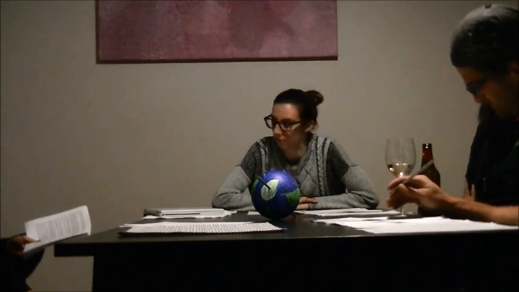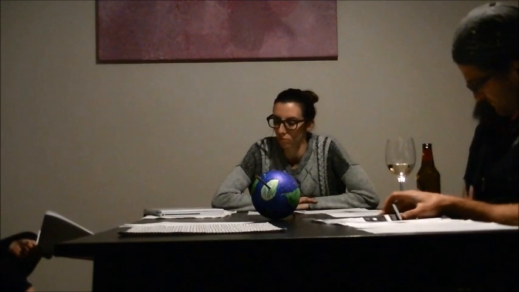Okay, so for homework, you would research why we only ever see the same side of the moon. So, why is it that we only see the same side?